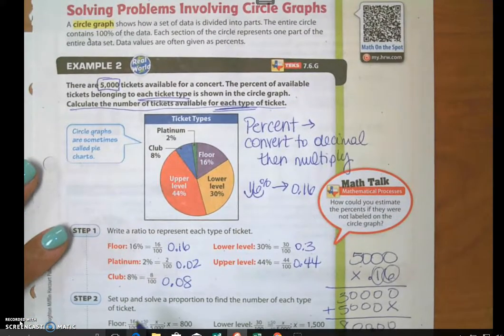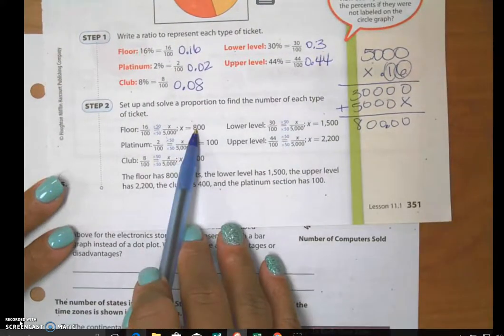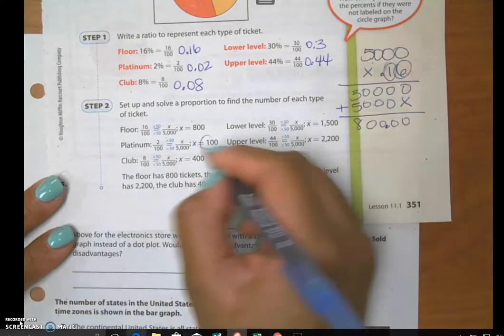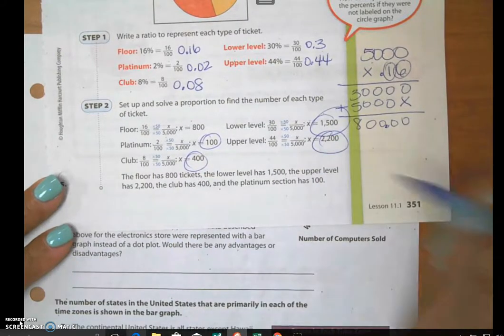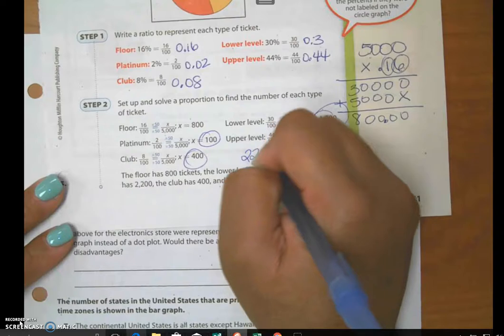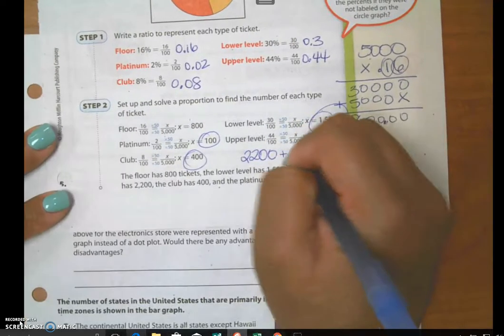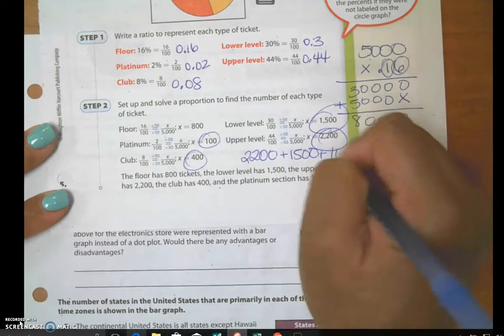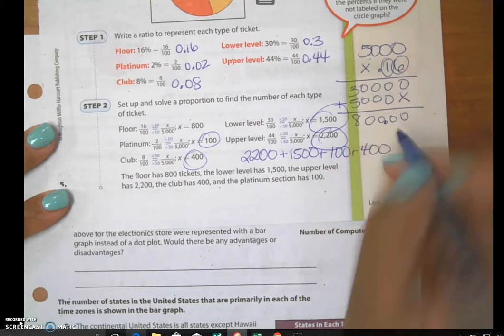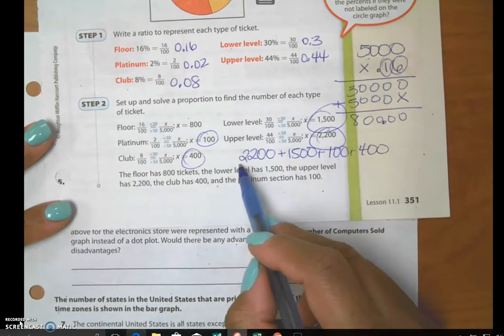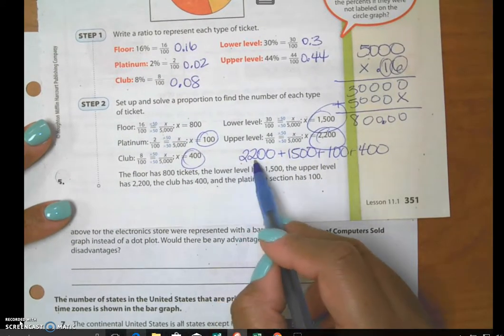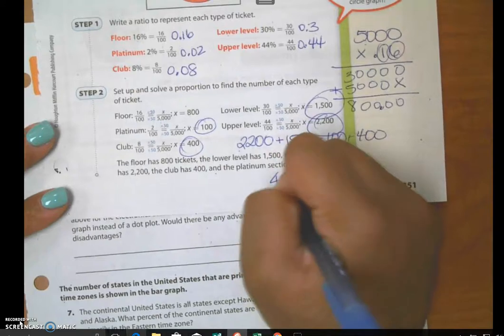How many tickets were not on the floor? Look at the breakdown that they have. I don't want that because that says floor. I want 100, I want 400, I want 2,200, and I want 1,500. Add all of those up. 2,200, 1,500, 100, and 400. This right here is 500 plus this is 3,000. I'm sorry, 2,000. Plus 2 is 4,000 plus 200 is 4,200.